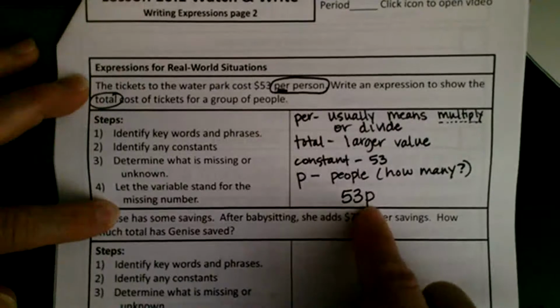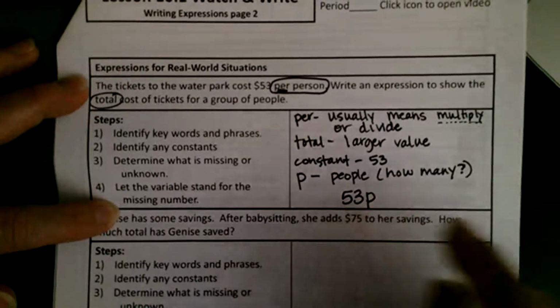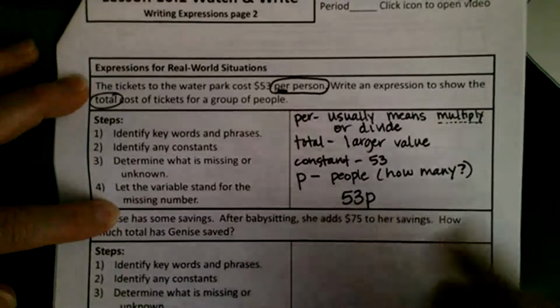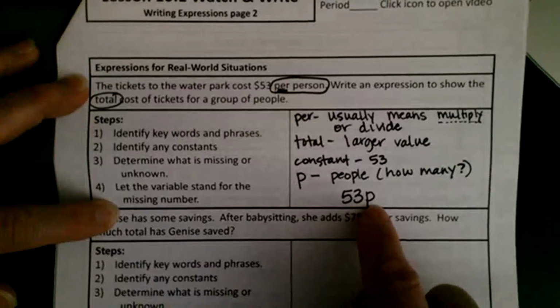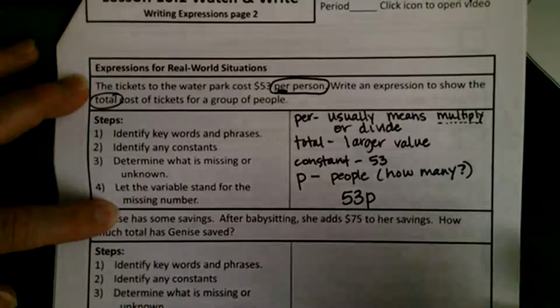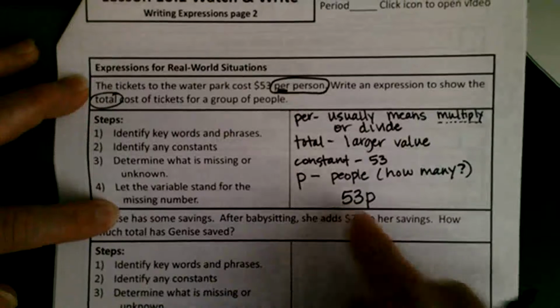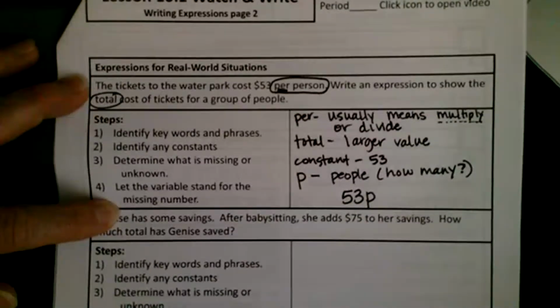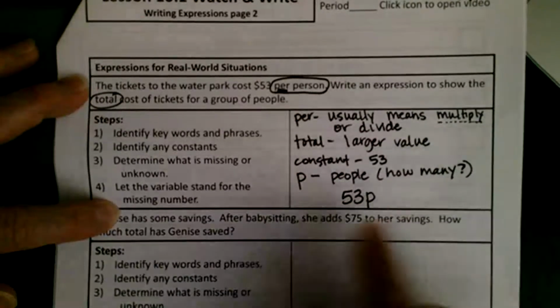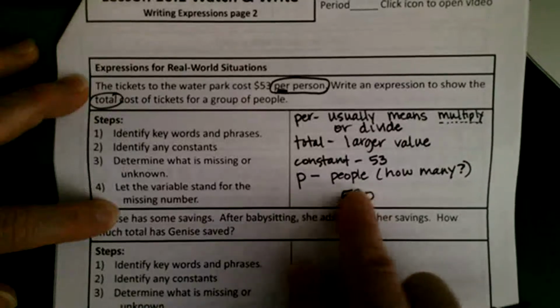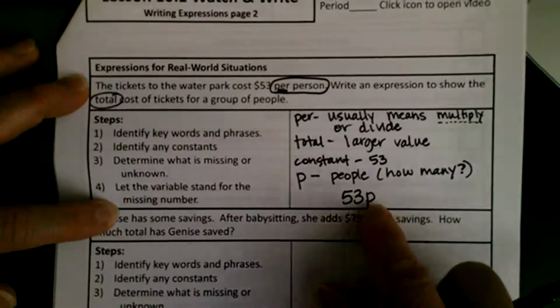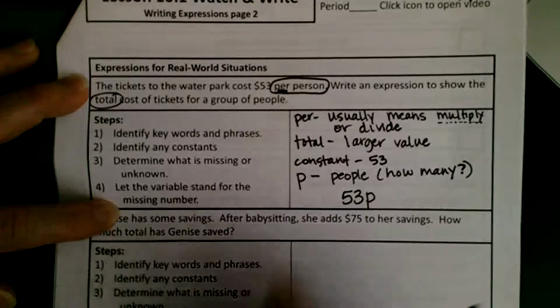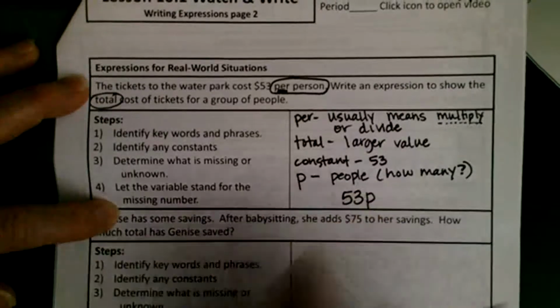If it's three people, right, it's going to be $159. So for every person, it's going to be another $53. So basically, this number P stands for the number of people. And if you multiply that number times 53, you'll get the total cost for that many people. Okay, so this expression right here stands for the total cost for a group of people. And whatever the group number is, you put in place of the P. Okay, that expression means total for the group.